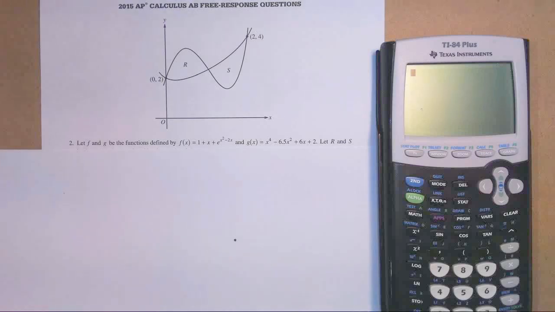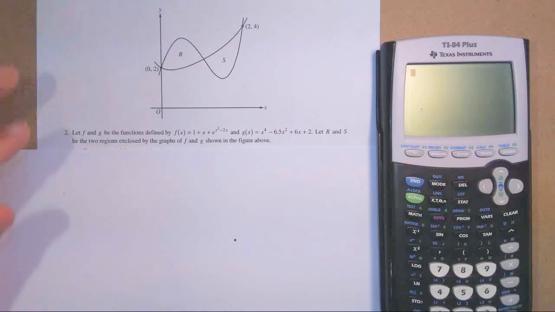So it says let f and g be functions defined by f of x equals that and g of x equals that. Let R and S be the two regions enclosed by the graphs of f and g, as shown in the figure above. That's the first thing I always want you to do. Think about what the question is requiring you to do. If you know that, that's half the battle, and you're probably going to get a majority of the points right.